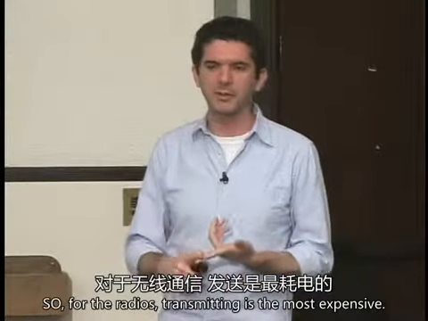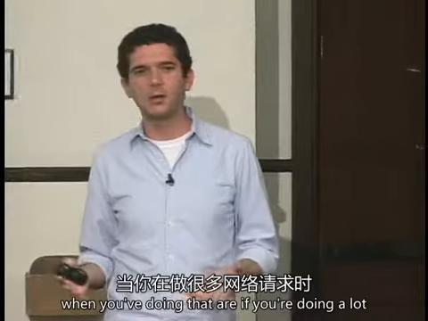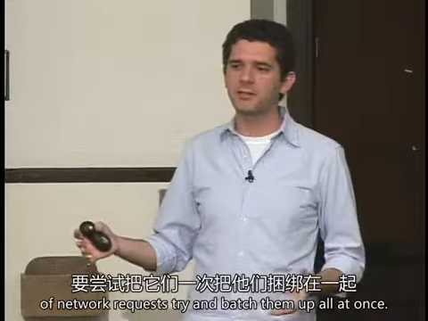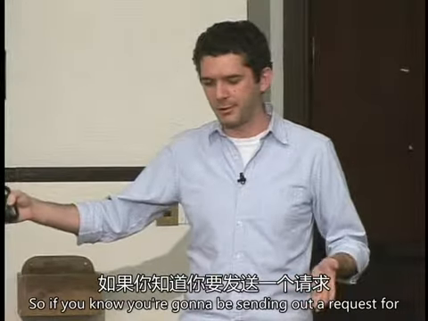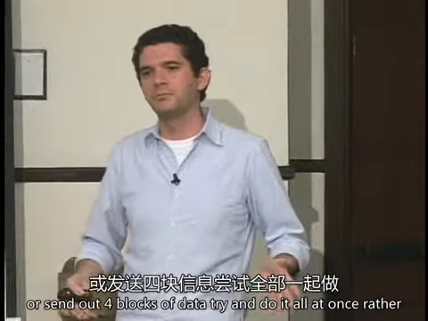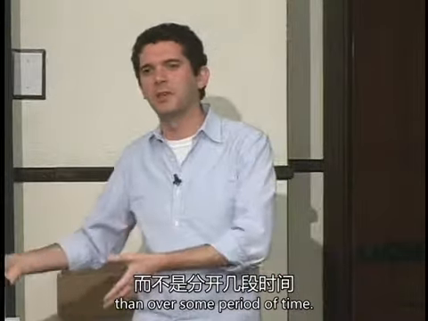So for the radios, transmitting is the most expensive. So the kinds of things you want to keep in mind when you're doing that are, if you're doing a lot of network requests, try and batch them up all at once. So if you know you're going to send out 4 blocks of data, try and do it all at once rather than over some period of time.